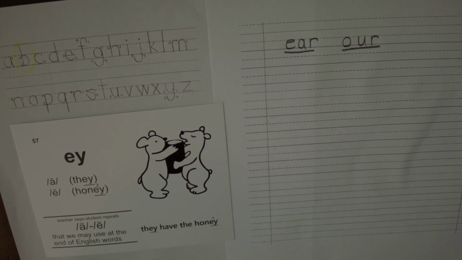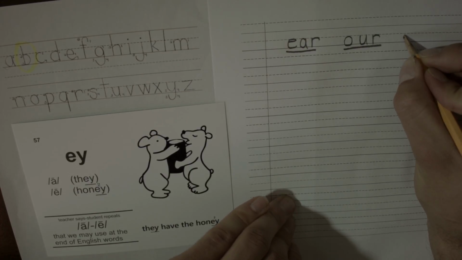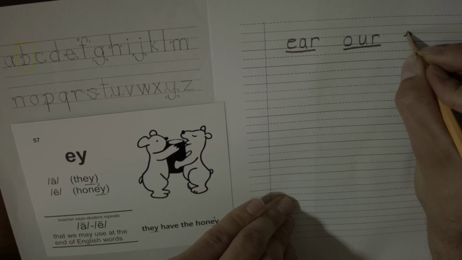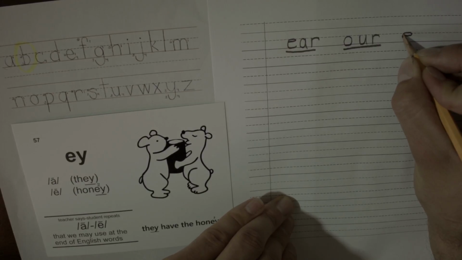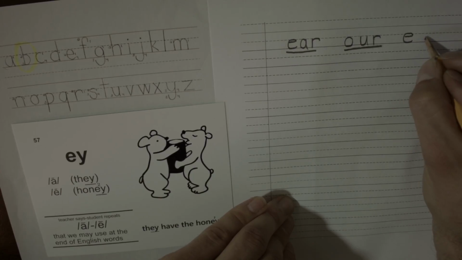They have the honey. So we are going to start right at 2 under the midline and trace right across to 1, circle on over to the midline, and then pass 2 down to 3, curve on over to 4, and end right on the baseline there.